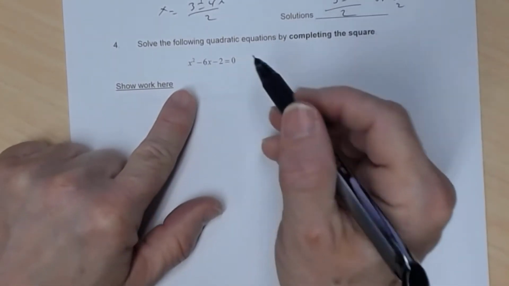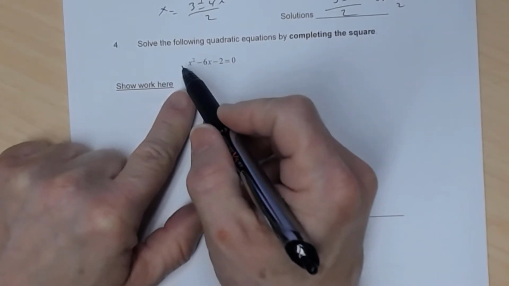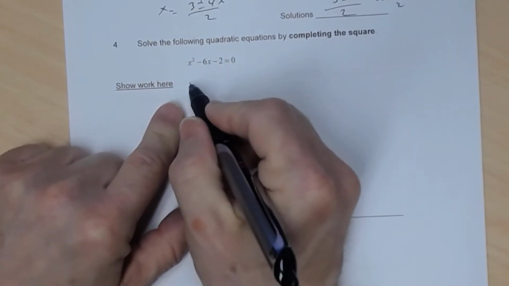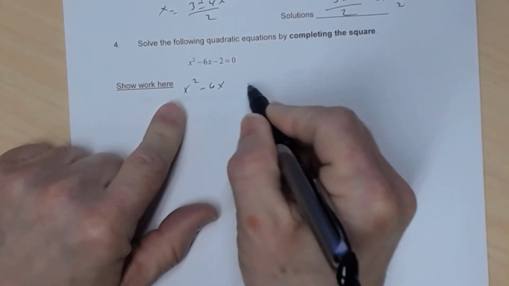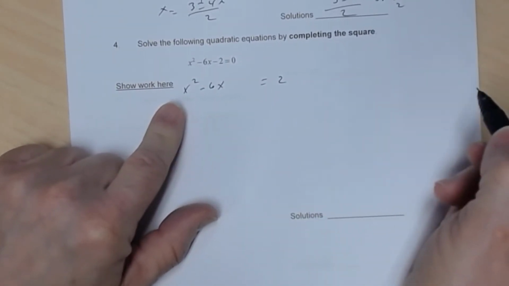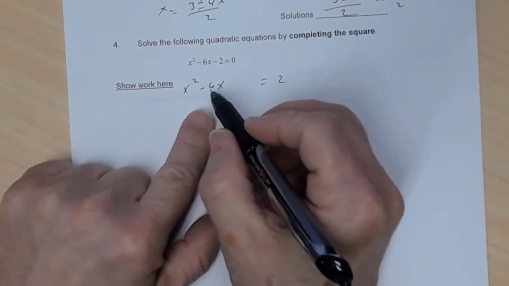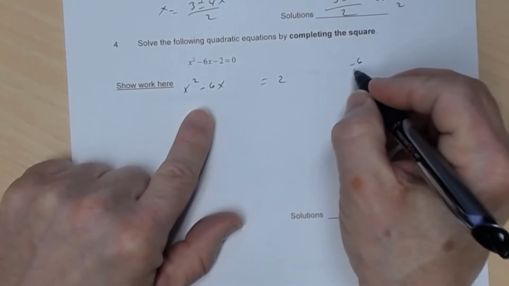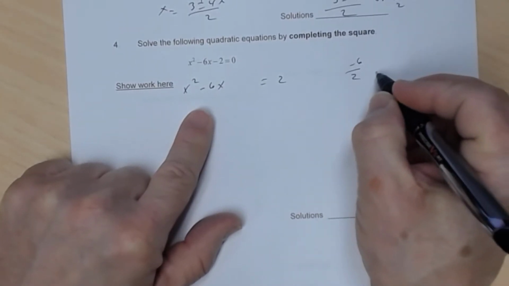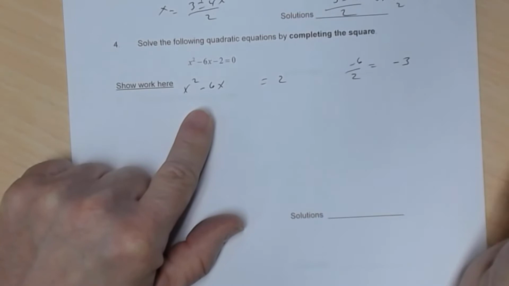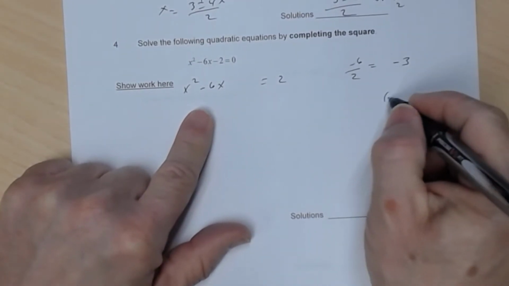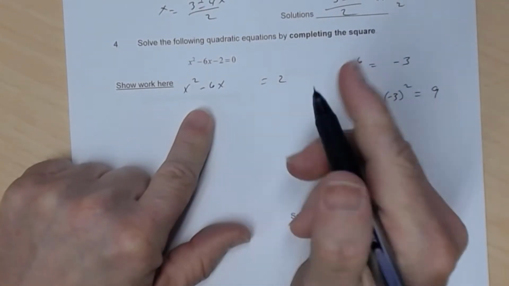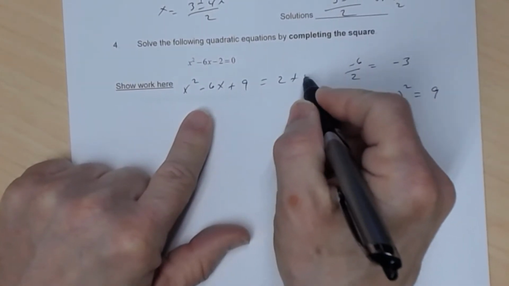All right, first step in completing the square is to make sure the coefficient of x squared is 1, and it is. And then you're going to bring the constant to the other side. So I'm going to get x squared minus 6x, leave some space, equal 2. Now, the next thing to do is take the coefficient of x, which is negative 6. You're going to take half of that. When I take half of negative 6, I get negative 3. Once you get negative 3, you have to square that. When I square that, I get 9, and that's what you add to both sides.